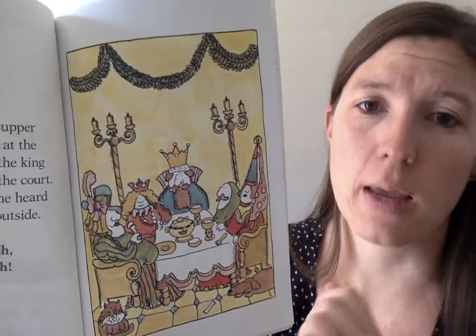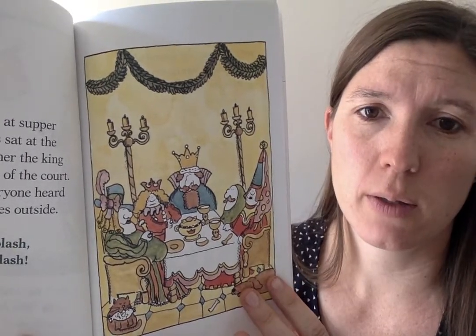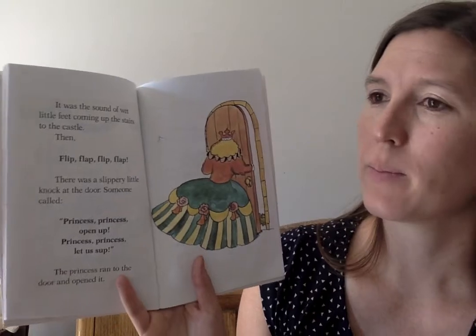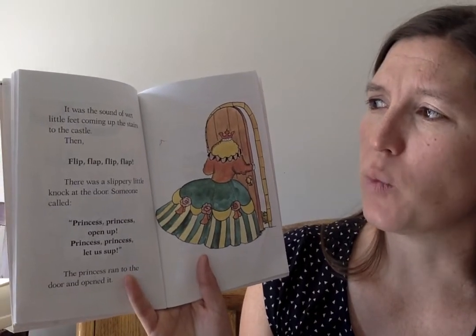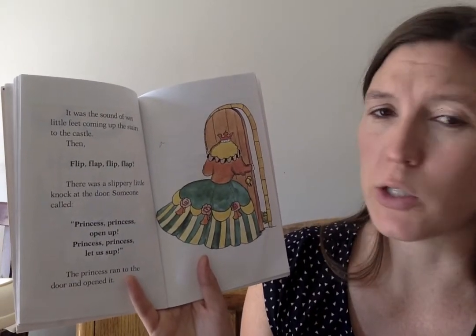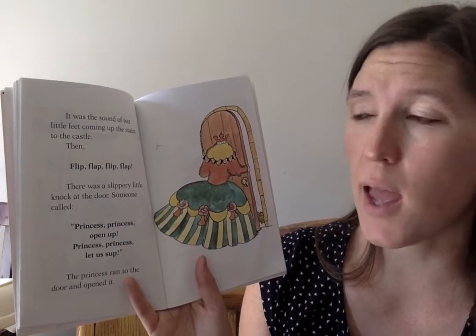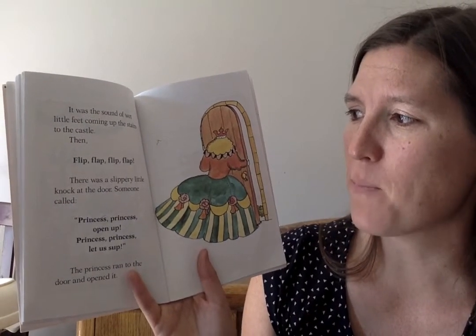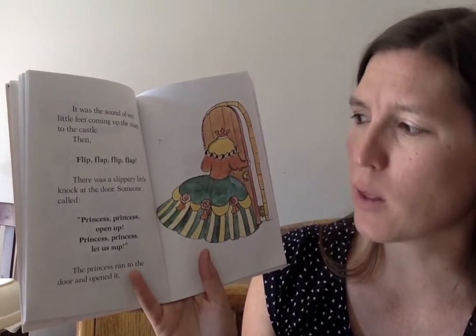Now what is the setting? Where is the story? They're at the castle. It was the sound of wet little feet coming up the stairs to the castle. Then, flip, flap, flip, flap, there was a slippery little knock at the door.